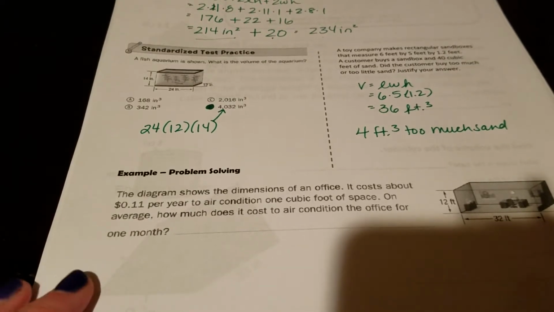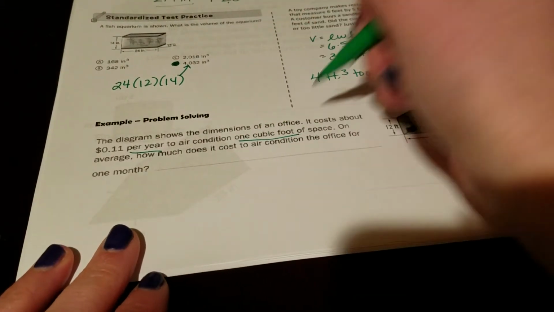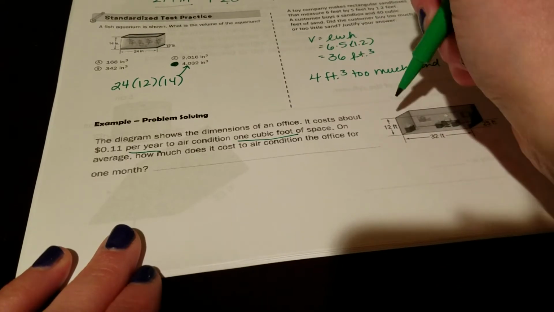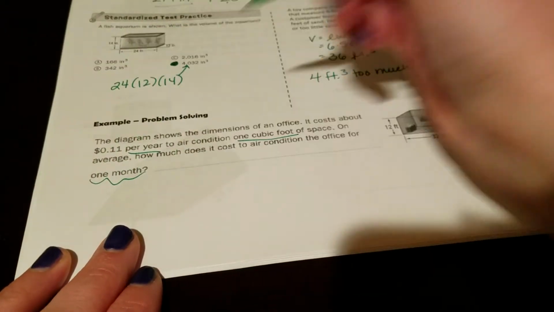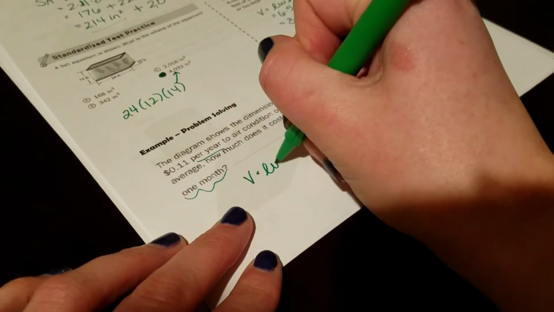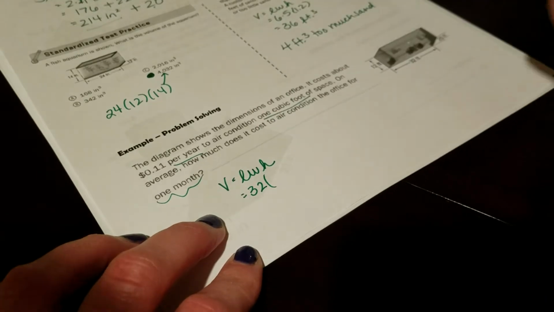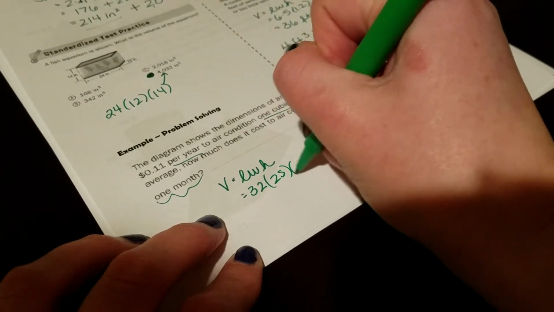Last one we'll do together. The diagram shows the dimensions of an office. It costs about 11 cents per year to air condition 1 cubic foot of space. On average, how much does it cost to air condition the office for 1 month? Air is going to fill up the space, so we're talking volume, length times width times height. So 32 feet times 25 feet times 12 feet.